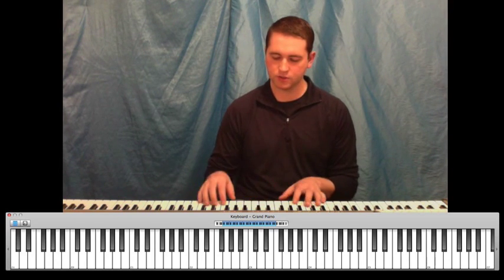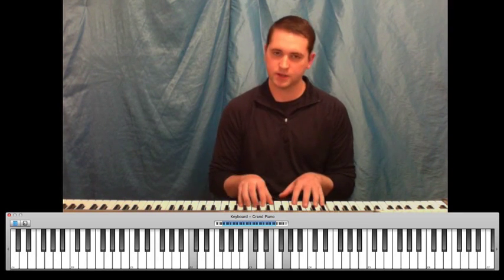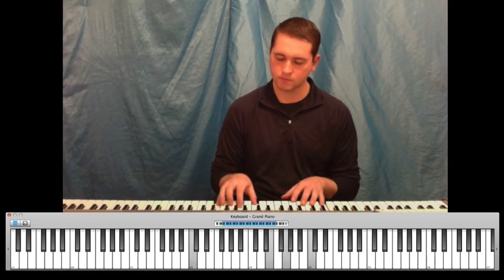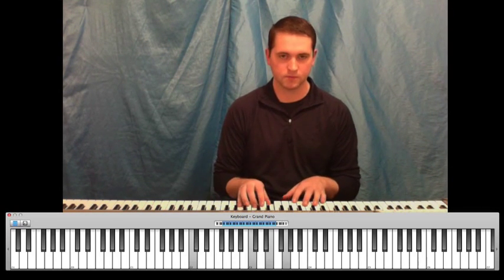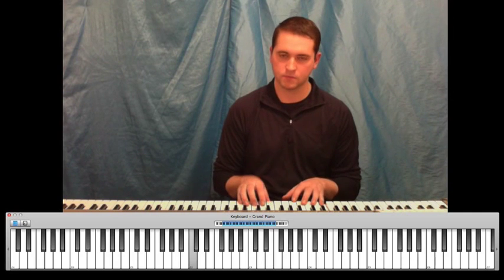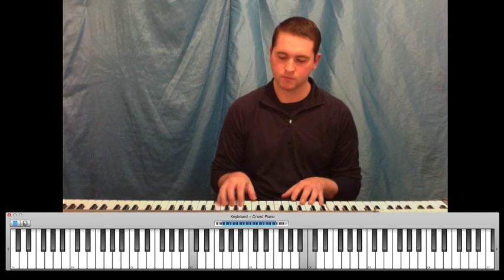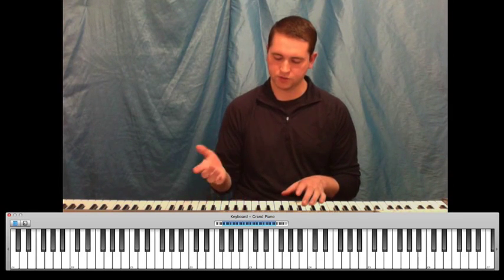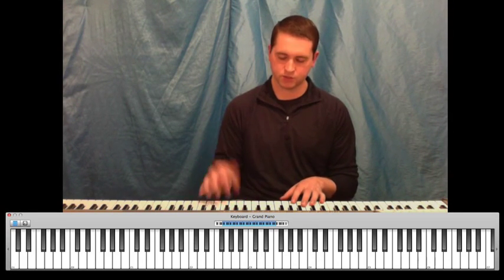And then of course your little fill-in notes on the chords. So when you're playing a C chord, remember you can go down with those too. Of course, your different fill-in notes change depending on what inversion you have.